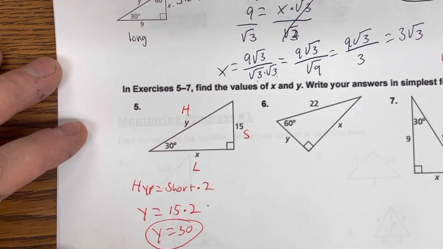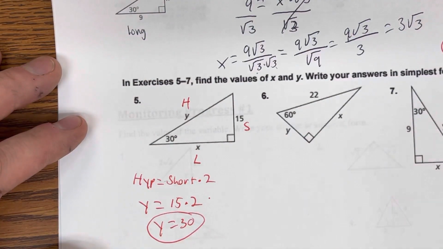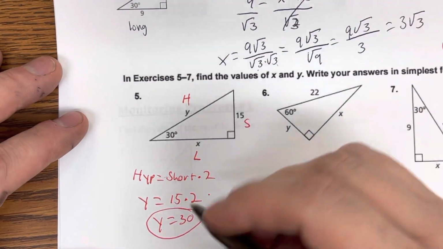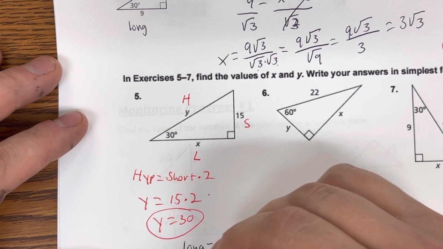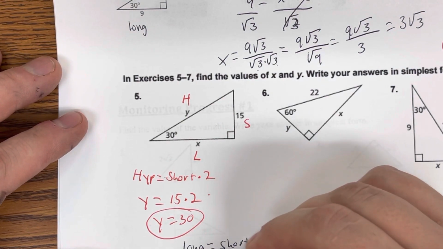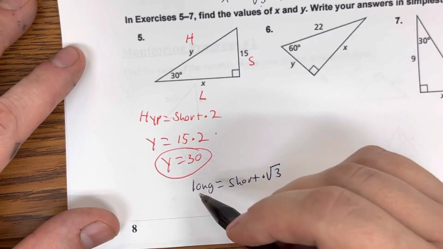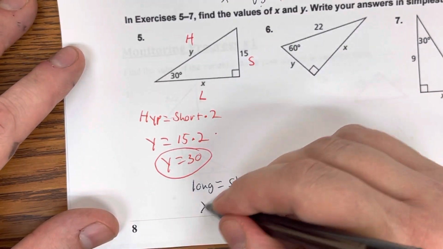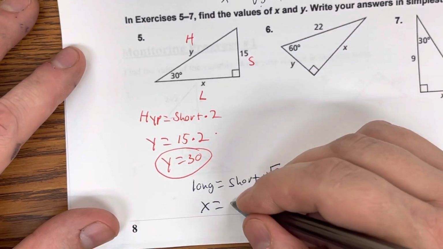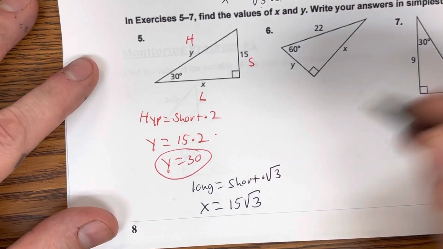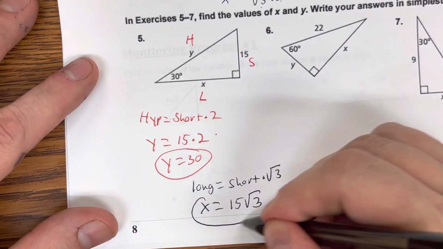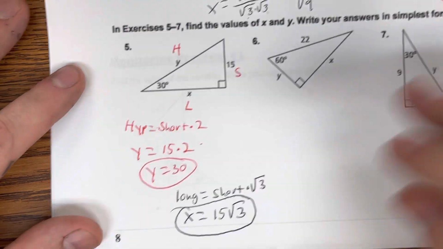Got it. Now we'll find the long leg. The long leg is equal to the short times the square root of 3. So the long one is x. The short one's 15 times the square root of 3. Nothing to simplify. We are done.